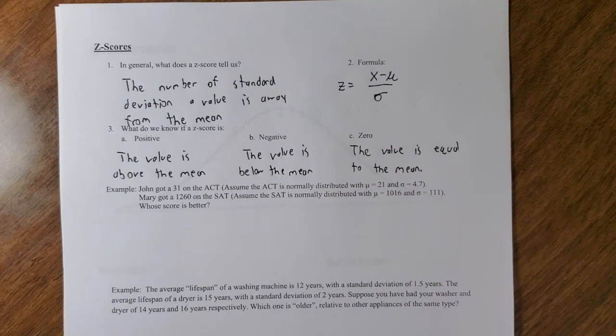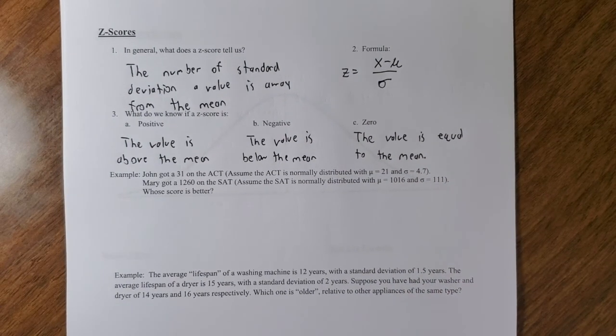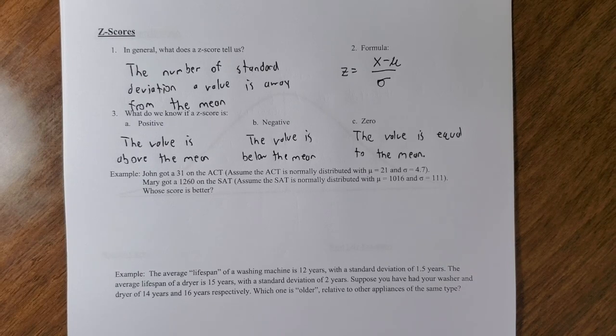Let's take a couple of looks at some z-score examples. So we're going to say John got a 31 on the ACT, and assume that the ACT is normally distributed with a mean of 21 and a standard deviation of 4.7. Mary got a 1260 on her SATs, and let's assume that the SAT score is also normally distributed with a mean of 1016 and a standard deviation of 111. Who scored better? So we can use our z-score to see, even though they took different tests, how they compared to the general population and see who scored a little bit better on their test.